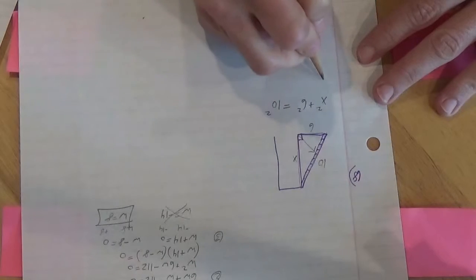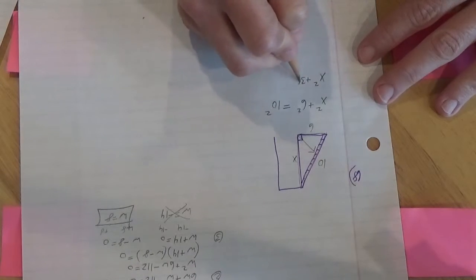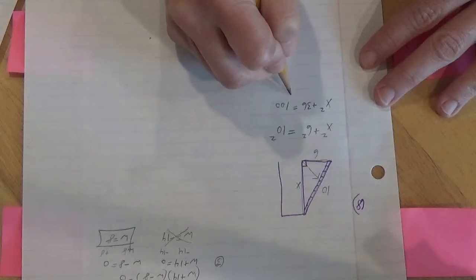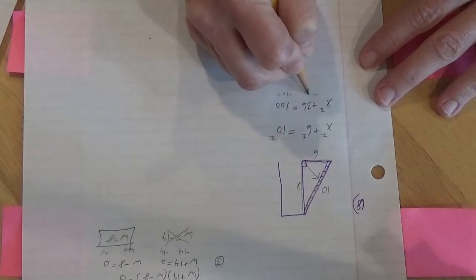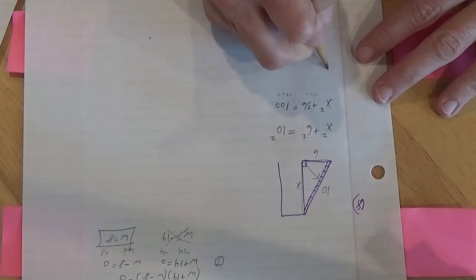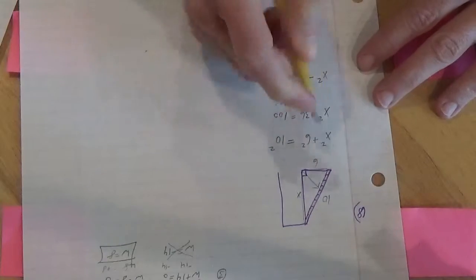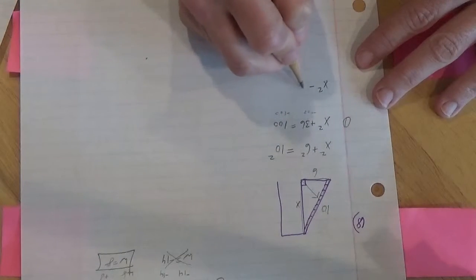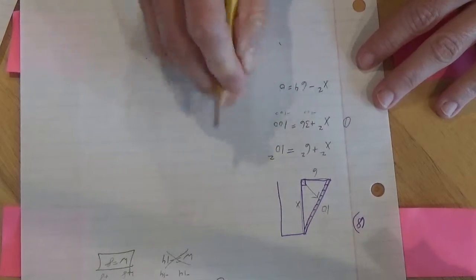And so now I just solve this. I want to just clean that up. I want to set it equal to 0 first, so I'm going to subtract 100 from both sides. So I'm going to get x squared minus 64, this is my first step, setting it equal to 0. x squared minus 64 is 0.